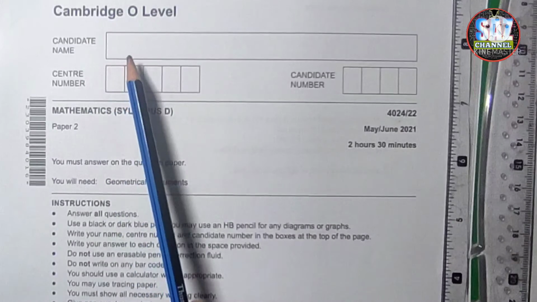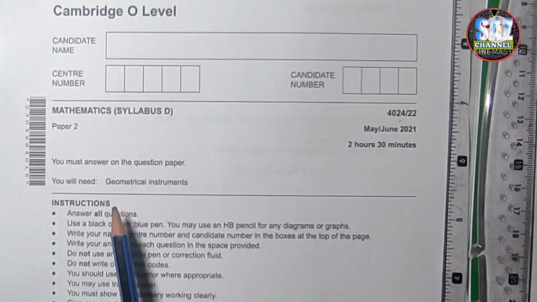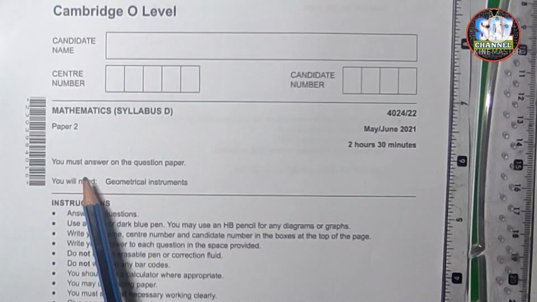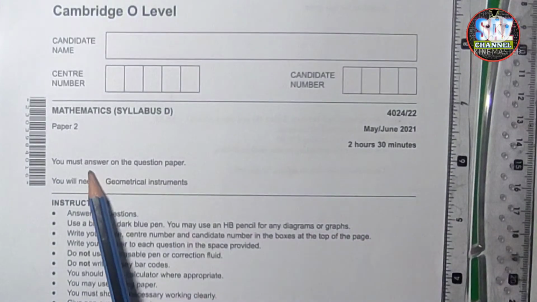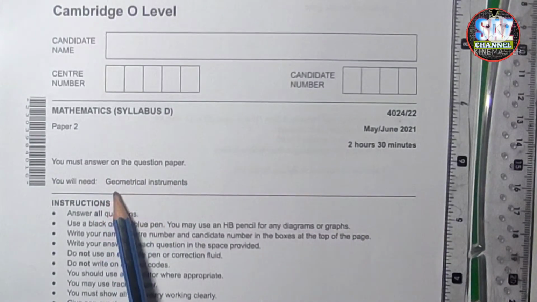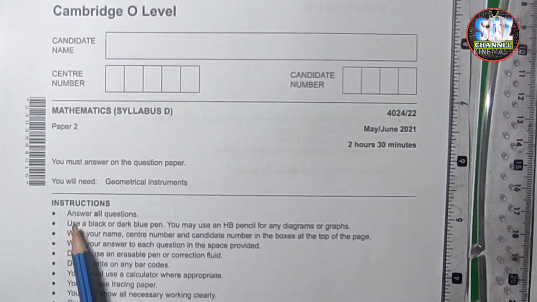Here you can see that you have to write the candidate name, your name here, your center number and your roll number or candidate number. And you must read the instructions which are given in the paper, that the paper is of the length 2 hours and 30 minutes and you have to answer on the question paper. You will be needing the geometrical instruments like pencil, rubber, sharpener, ruler and protractor, compass. These are the things that you can use either for the construction of locus or for the transformations.